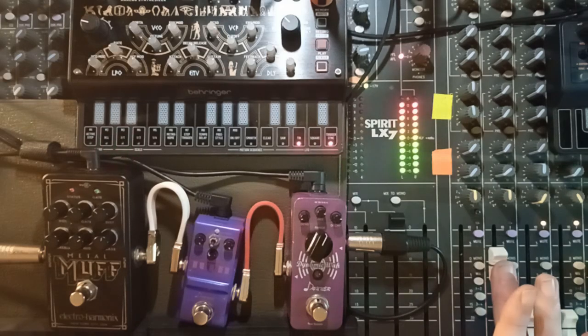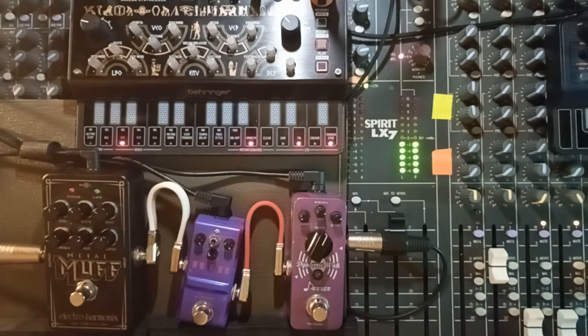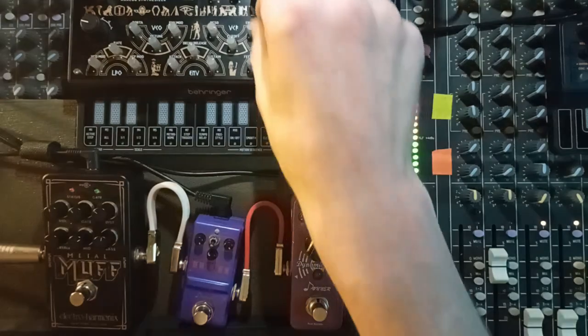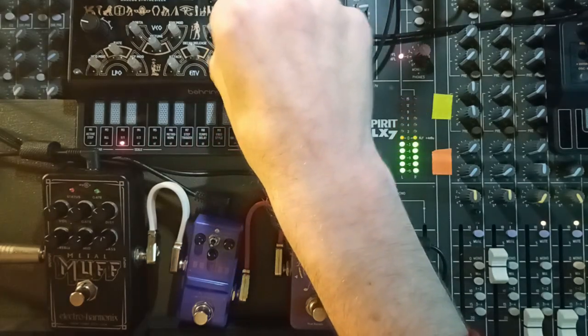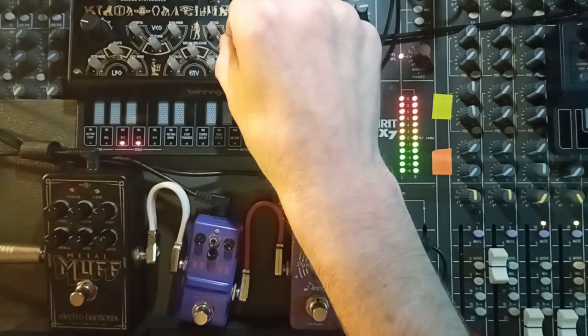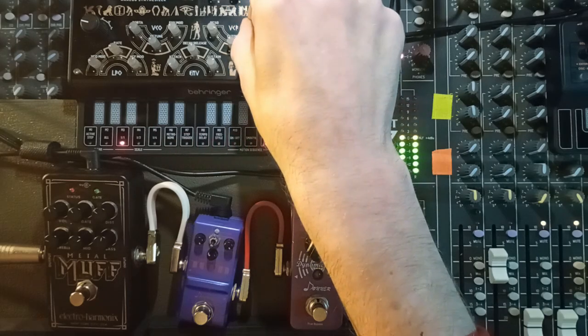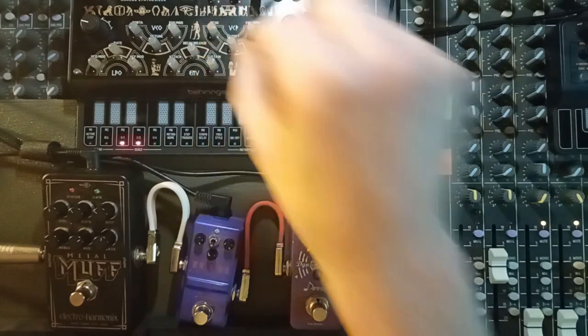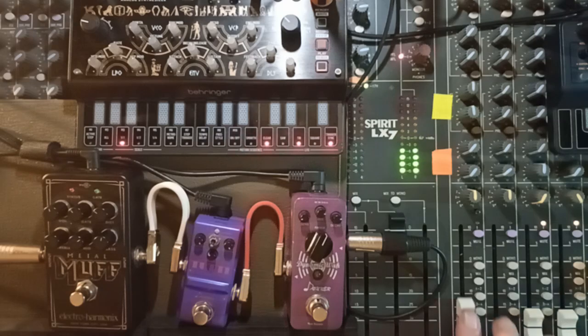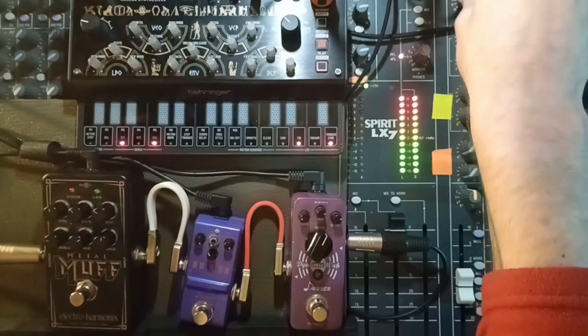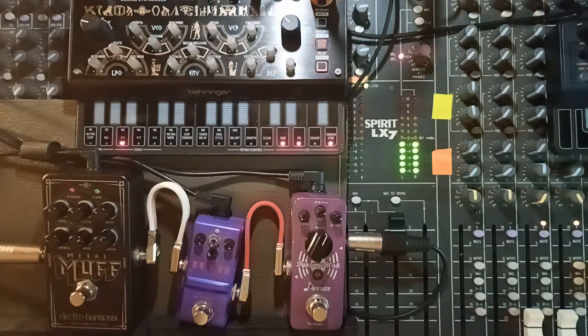So then we have our dry sound. And then, so let's mix the two of these together.